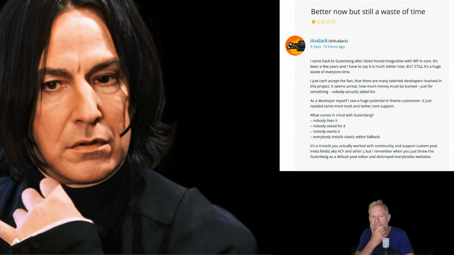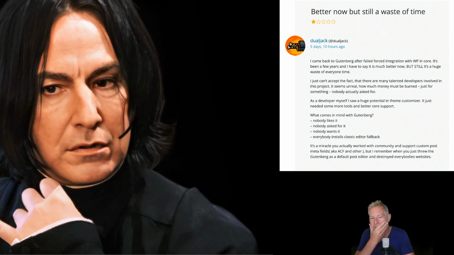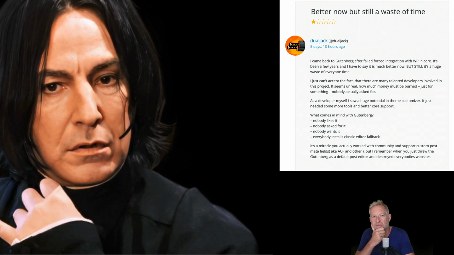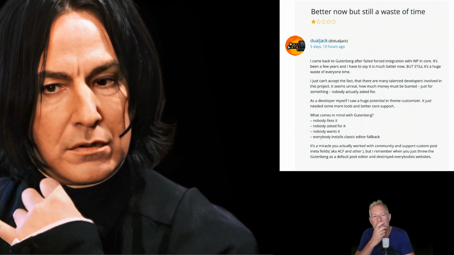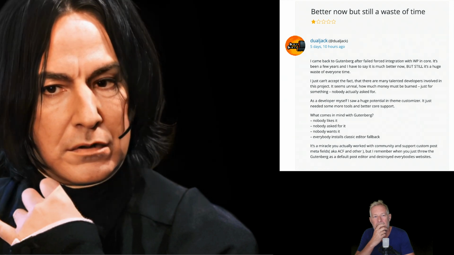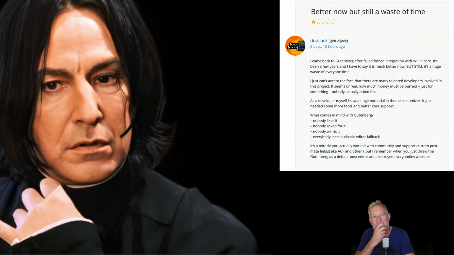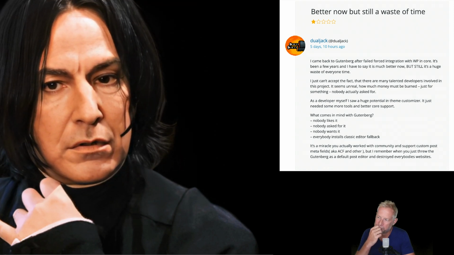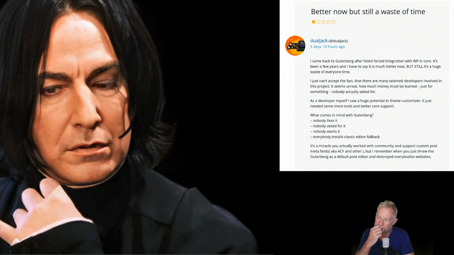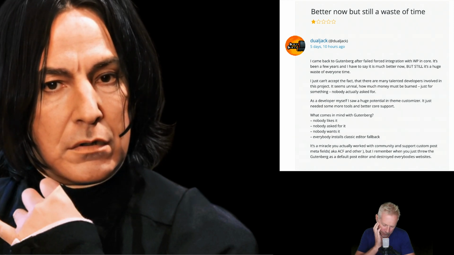Better now, but still a waste of time. I came back to Gutenberg after failed forced integration with the core. It's been a few years and I have to say it is much better now, but still it's a huge waste of everyone's time. I just can't accept the fact that there are many talented developers involved in this project. It seems unreal. How much money must be burned just for something nobody actually asked for? As a developer myself, I saw huge potential in the customizer.